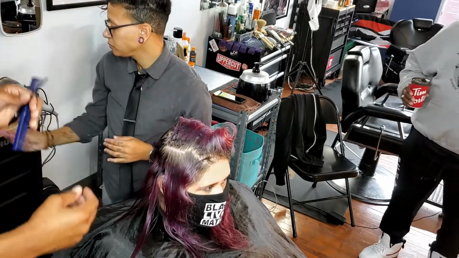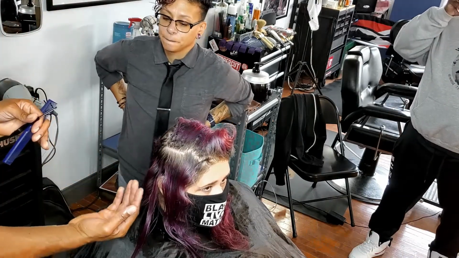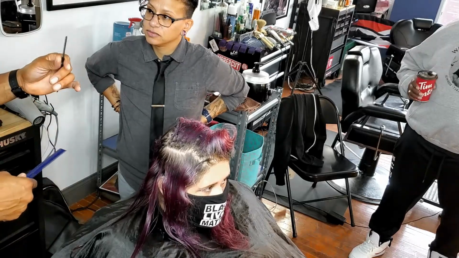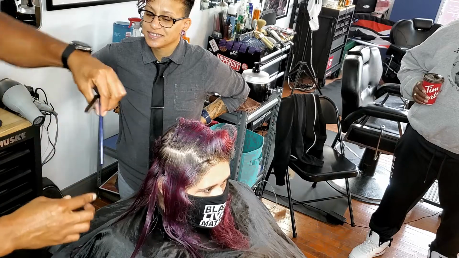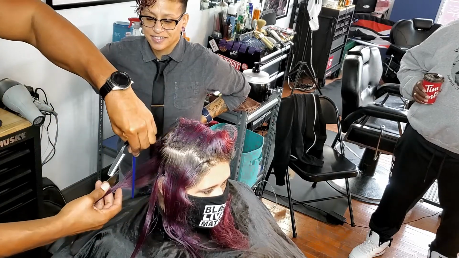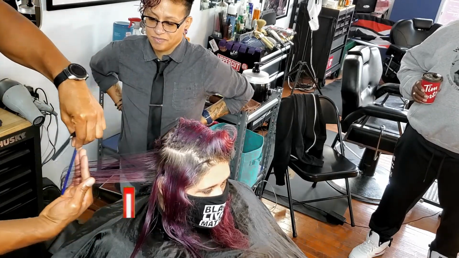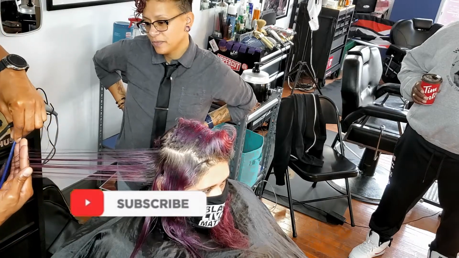Okay, so I'm going to be grabbing it with this hand. Yes. And I'll be doing it with this hand, right? Yeah, because you're a lefty, right? Yes. But you normally cut with your right hand, don't you? Nah, I cut with my left hand. All right, got it.